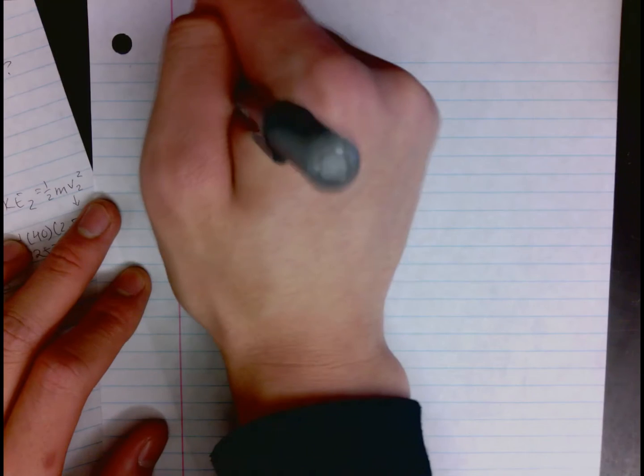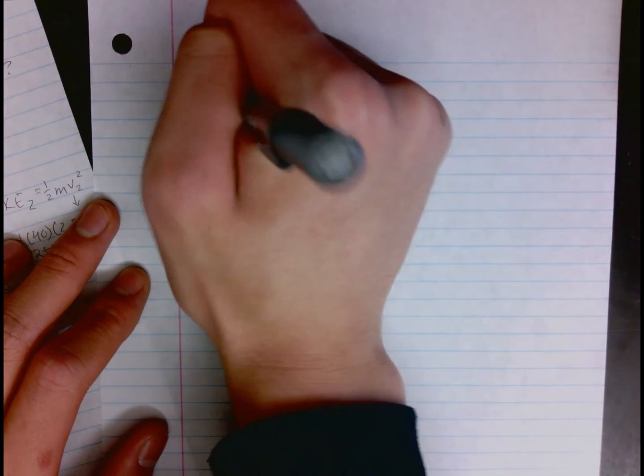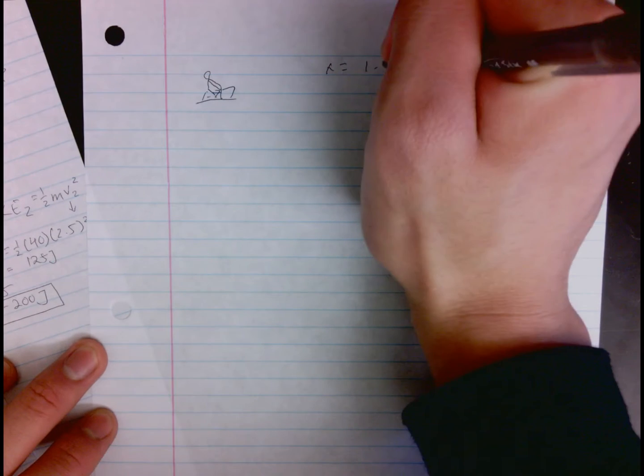Hello, today I'll be explaining how to solve question 13 from Energizing Physics 3.2. In this problem, a person is pushing a box, well, a chair, but boxes are easier to draw, right? And so she pushes the box for a distance of 1.5 meters.